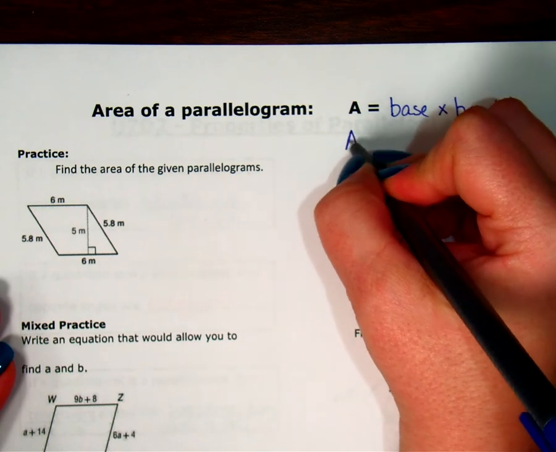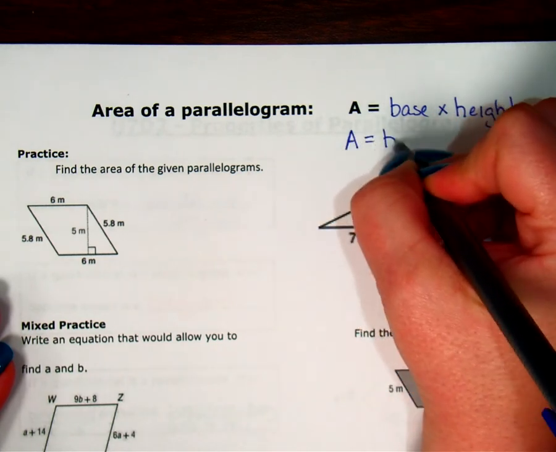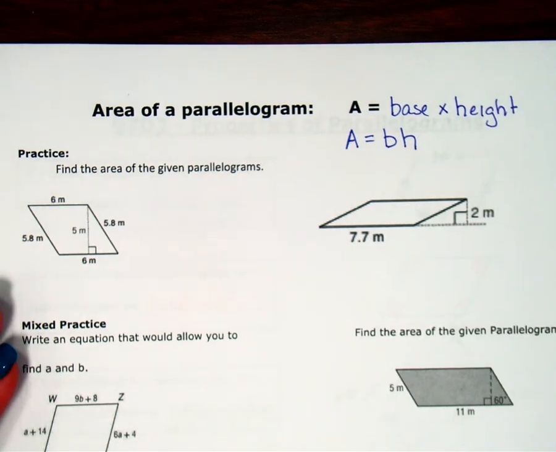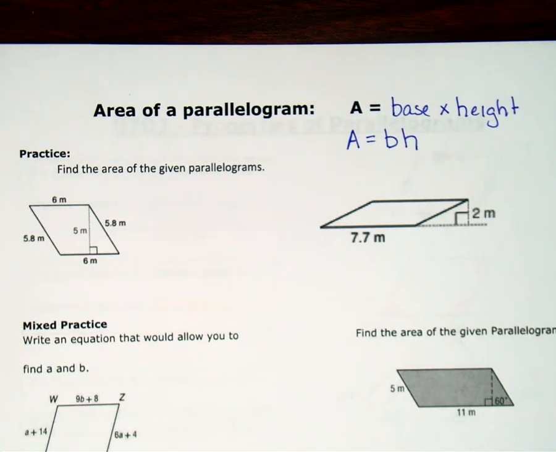A lot of times when you see the formula, you'll just see area equals BH, base times height. Okay? So my first practice problem says find the area of the given parallelograms. So I know I have parallelograms, and I'm just going to look at the base and the height.